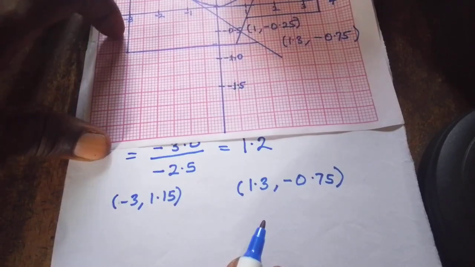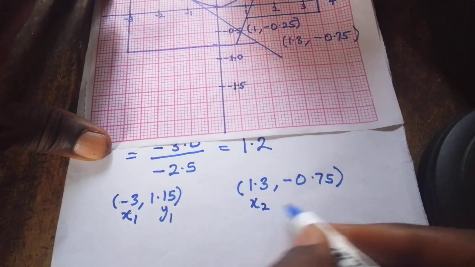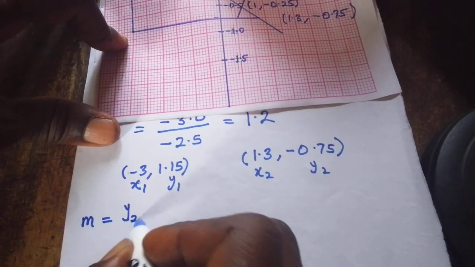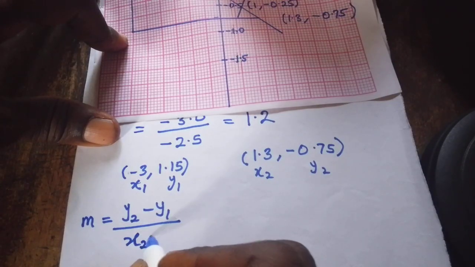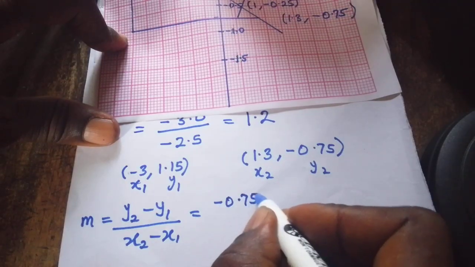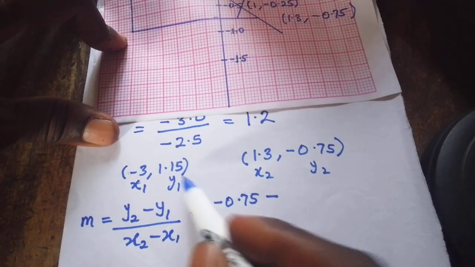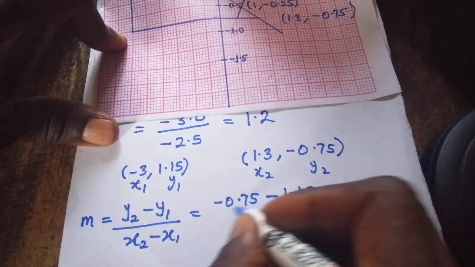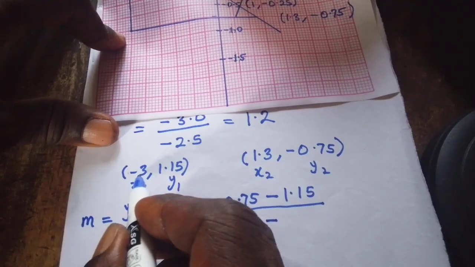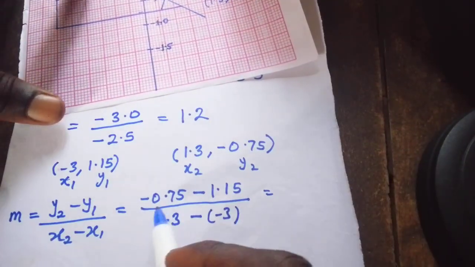So to be able to do that, I can make this one my x1, y1. This is x2, y2. So you are now going to use the formula m equals y2 minus y1 over x2 minus x1. So our y2 is minus 0.75 minus y1, which is 1.15, over x2 is 1.3, then minus x1, which is minus 3.